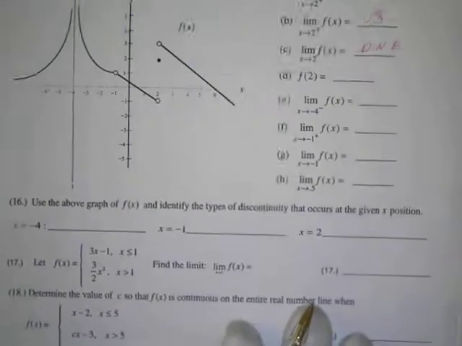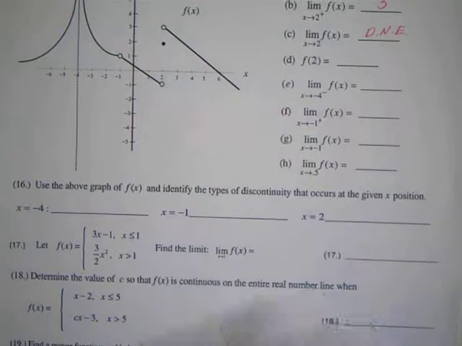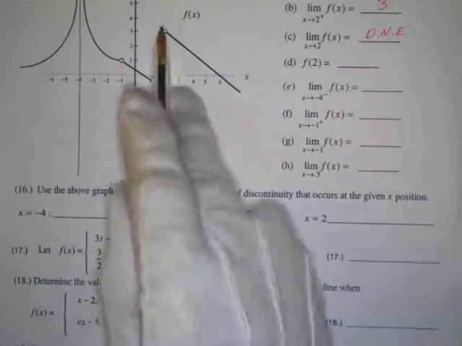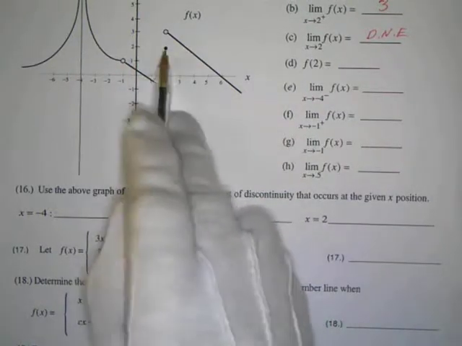Okay. And what is f of 2? Do I have an actual value for the function? Because I have an open circle here and an open circle there. But at 2, I do have a value. The value of the function is just exactly 2.